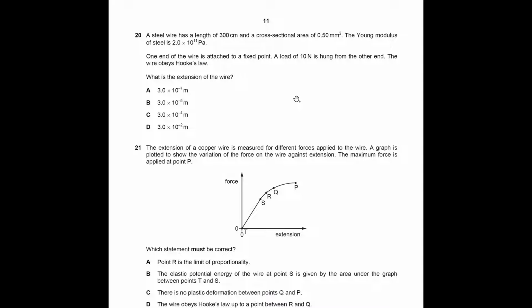Okay, so question 20. Question 20 is pretty straightforward. You have a steel wire that has a length of 300 centimeter and cross-sectional area of 0.5 millimeter square. The Young modulus of steel is 2 times 10 power 11 Pascal. One end of the wire is attached to a fixed point, a load of 10 Newton is hung from the other end, and the wire obeys Hooke's law. What is the extension of the wire?